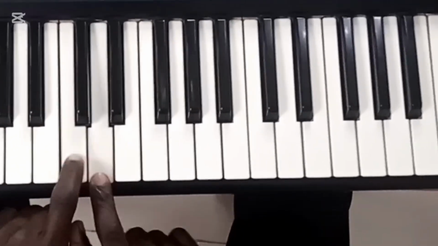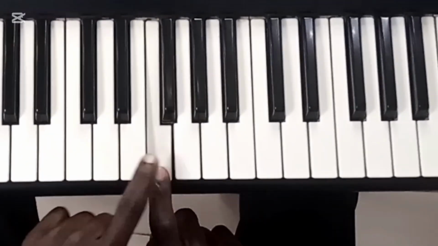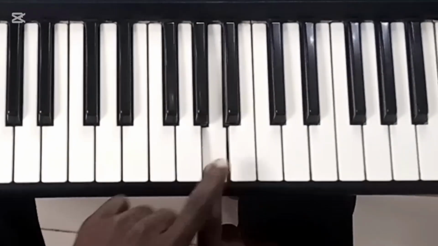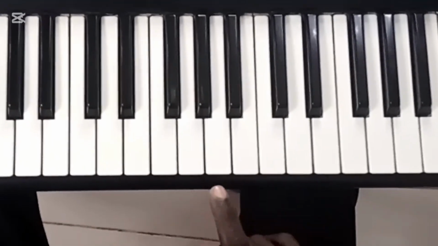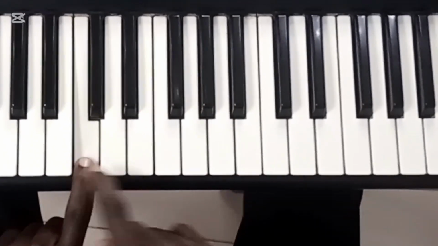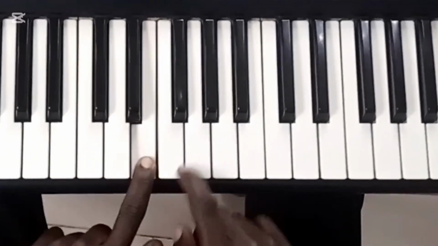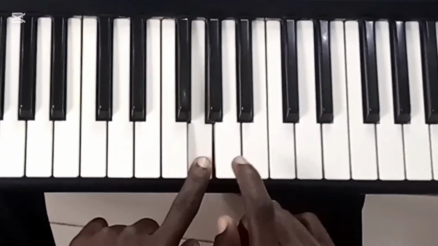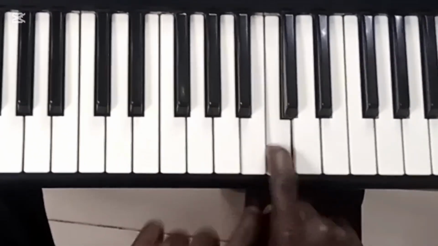Root, tone, tone, semitone, tone, tone, tone, and a semitone. Again, one more time. Root, key of C, tone, tone, a semitone, tone, tone, tone, a semitone.